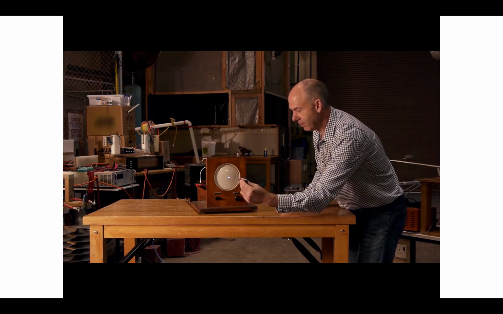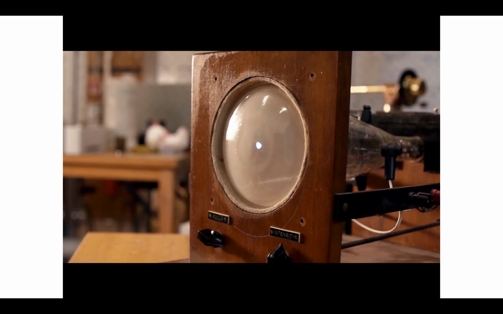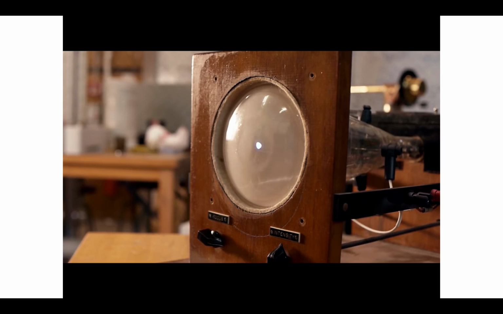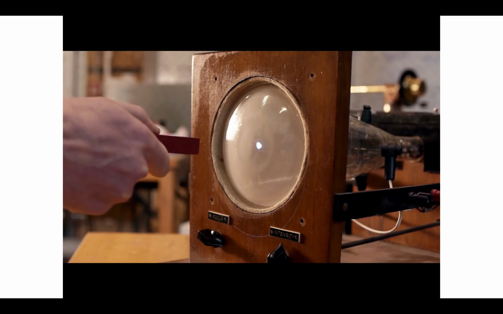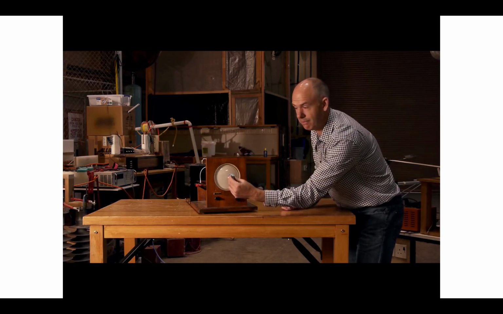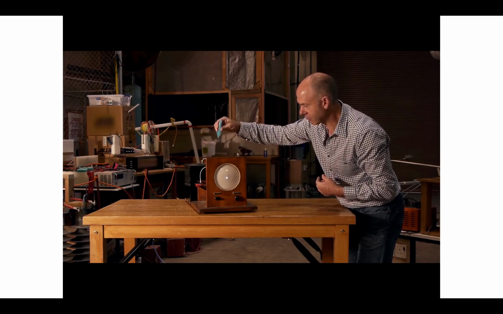If I bring the field along the same direction that the electrons are traveling, you can see that there is no deflection. You only have deflection if you have magnetic field at right angles to the way the electrons are moving.